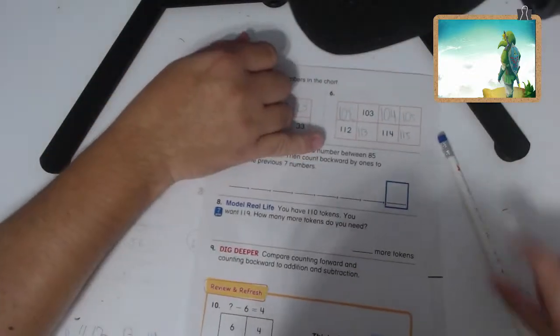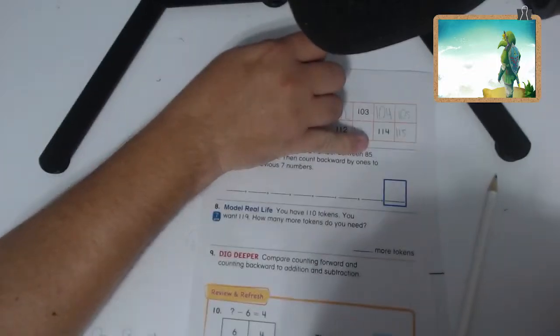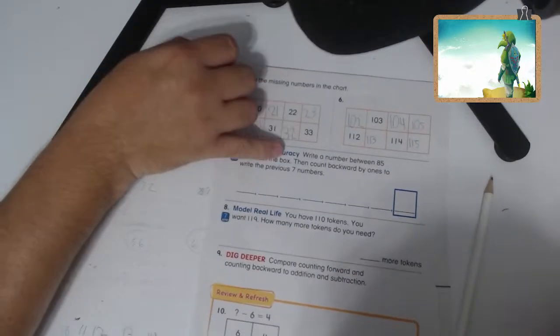Write a number between 85 and 95 in the box. So what number are you going to pick between 85 and 95? It says write a number between 85 and 95 in the box.